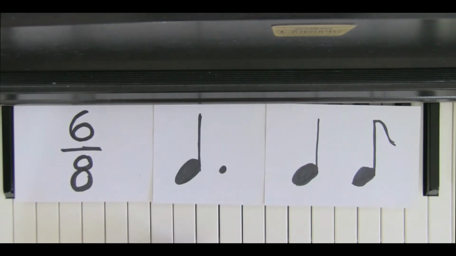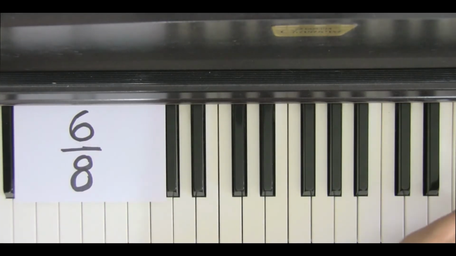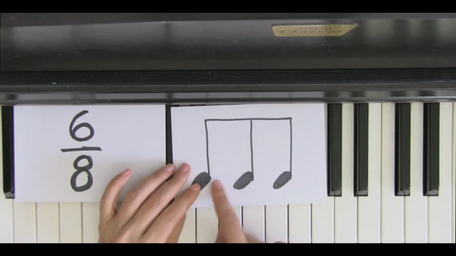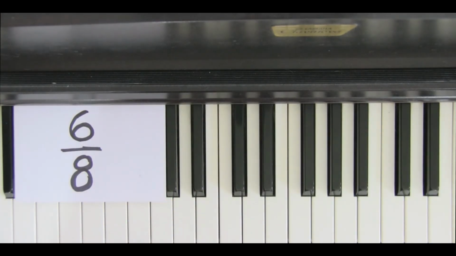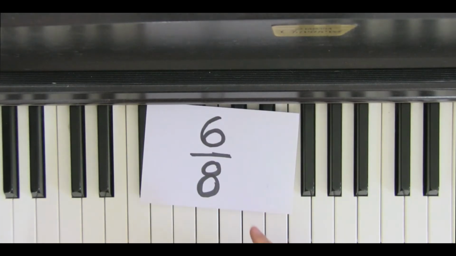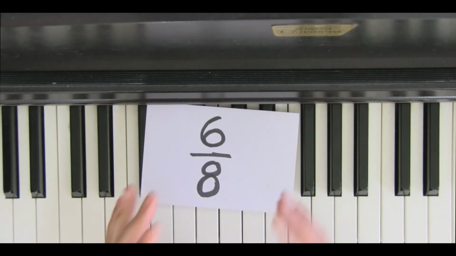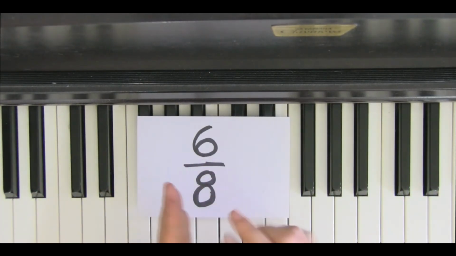So the key here is always counting, analyzing, and dividing my 8th notes into groups. I can have 3 over 8, 6 over 8, 9 over 8, 12 over 8, and it's the same. I am always dividing into groups of 3 8th notes.